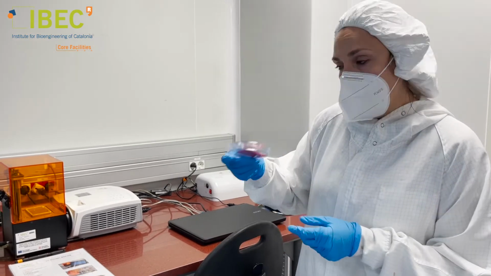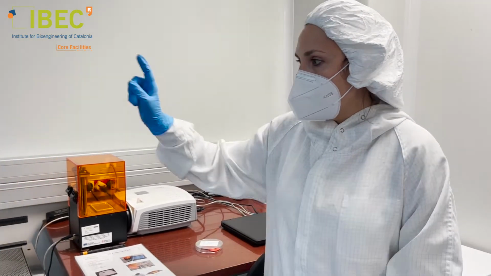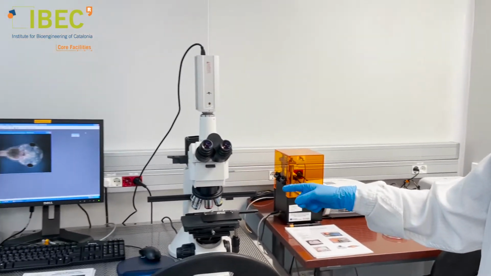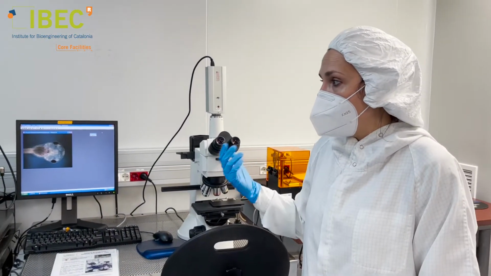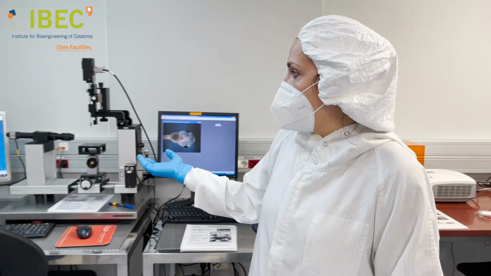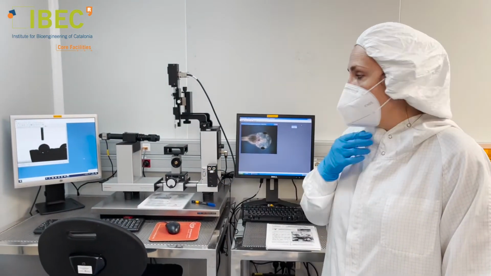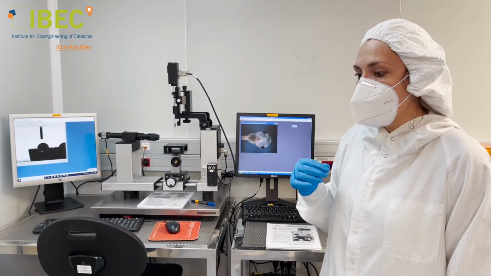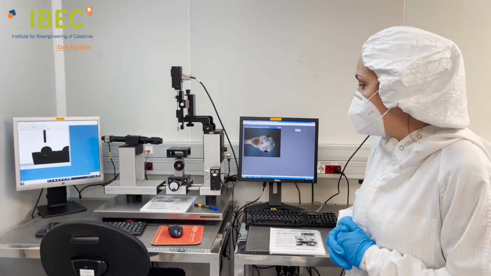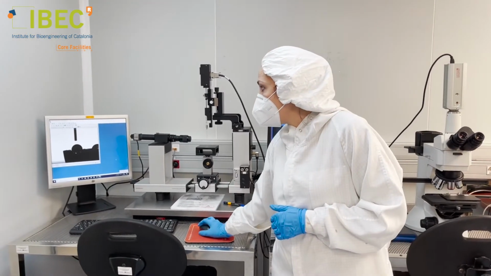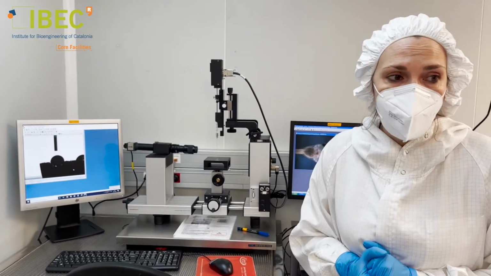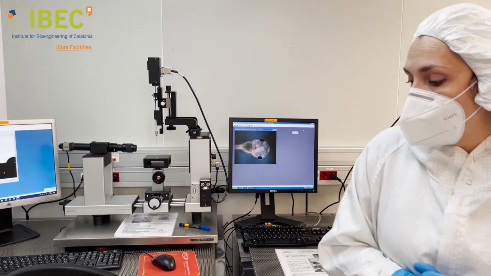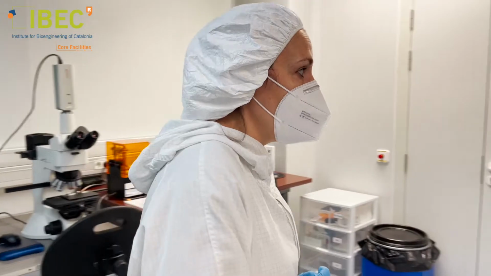And these pieces can be characterized, for instance, on this machine. This is an optical microscope to characterize in size this type of microstructures. This is a contact angle setup to measure surface interaction between different substrates. This, for example, is a measurement of hydrophobicity, very important in our biomedical world.